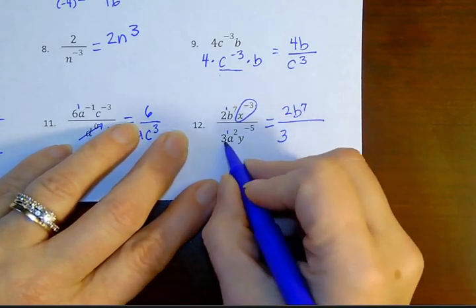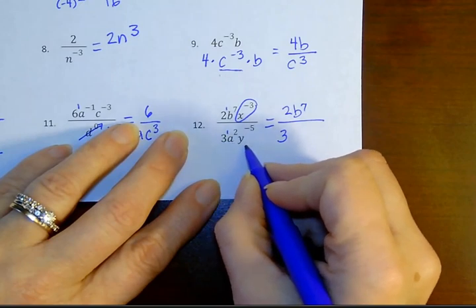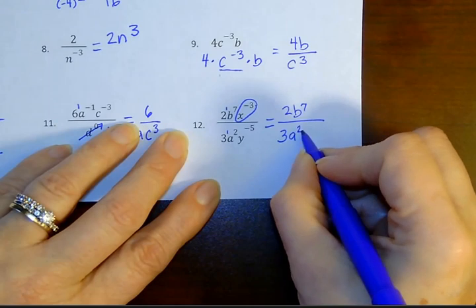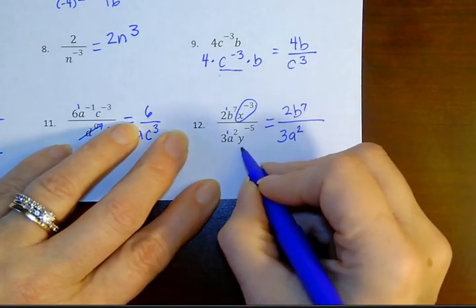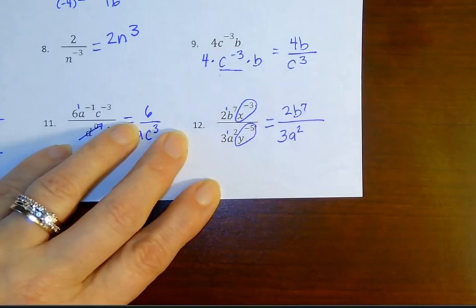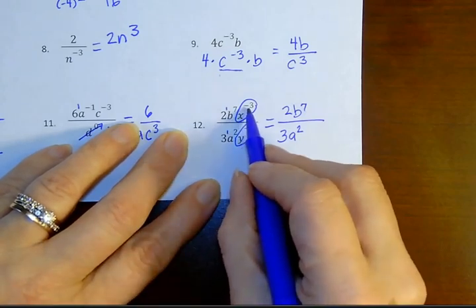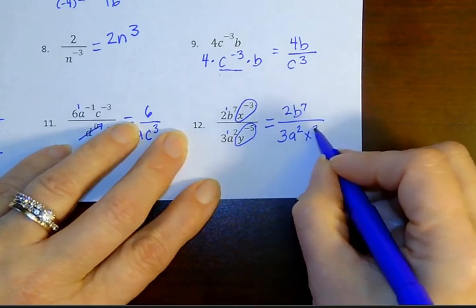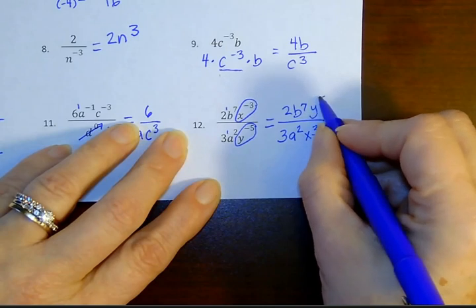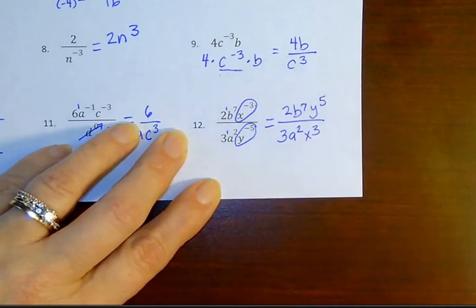Down in the denominator, I have 3a squared y to the negative 5, so I'm going to keep a squared down in the denominator because it has a positive exponent. Y to the negative 5 is going to have to move to end up with a positive exponent. So let's put x to the negative 3 in the denominator, and it becomes x to the third. Let's put y to the negative 5 in the numerator, and it becomes y to the positive 5.